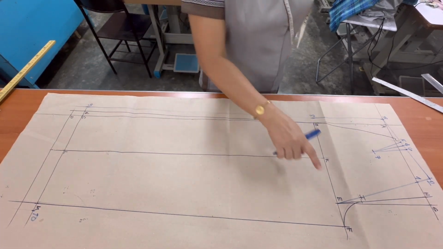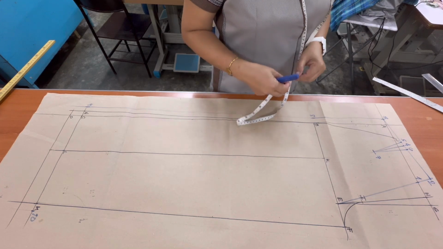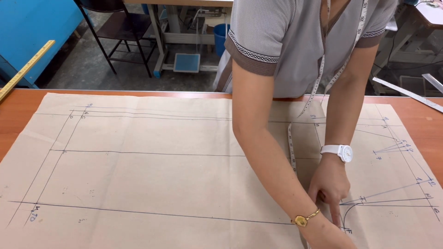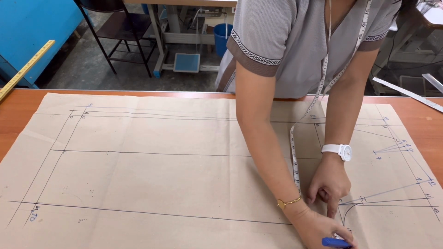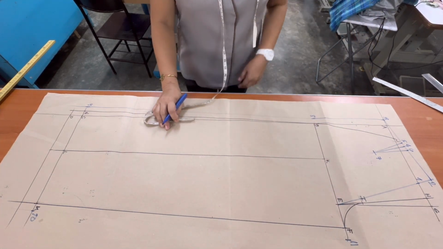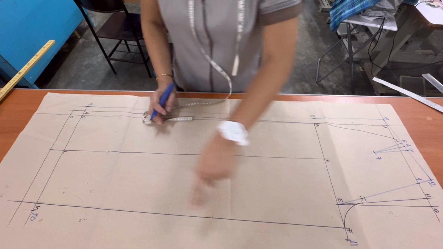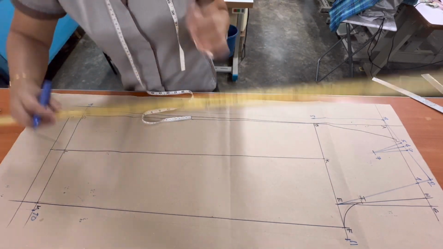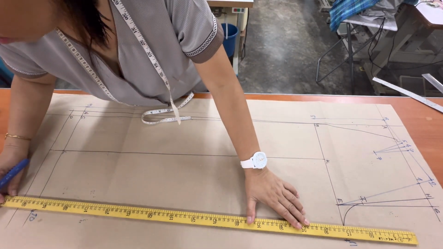Then from point F to the right, measure 1 inch to get point 11. Then connect point 11 going to point 10 using meter stick.